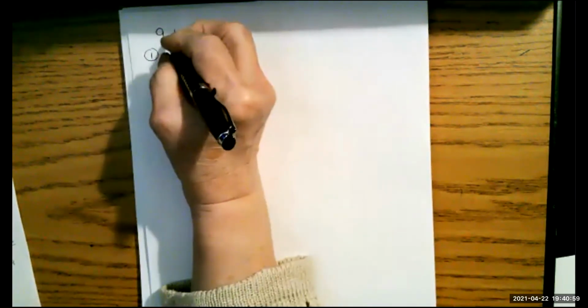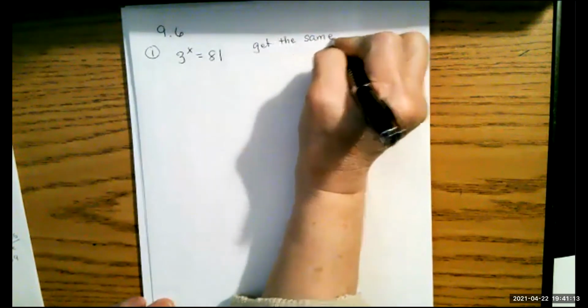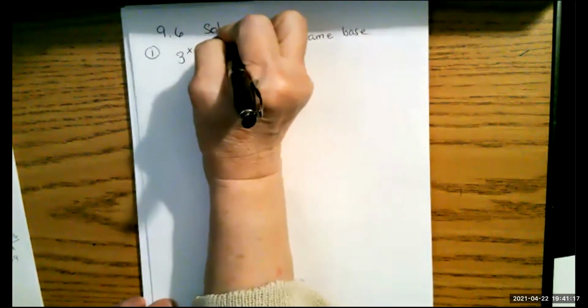Okay, let's go to 9.6. In 9.6, we've already discussed how to do this, but there's going to be one exception to what we've done, and I'll show you how to do it. We did these problems the other day. The secret was to get the same base. And all these problems say solve.